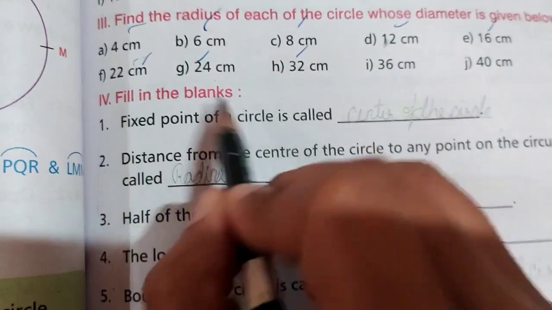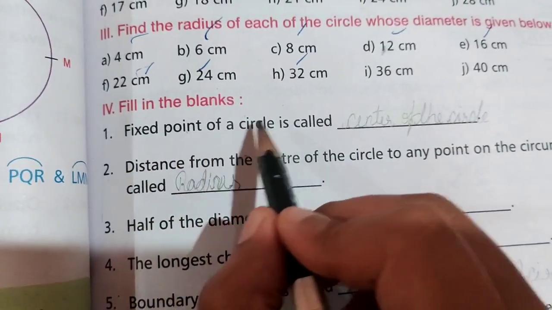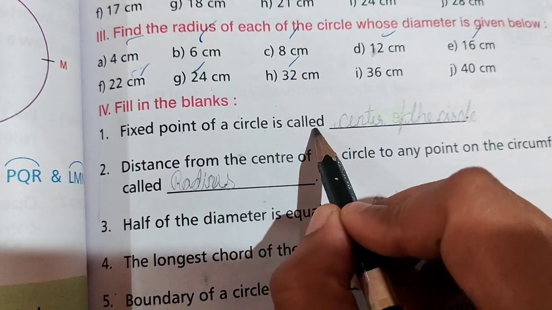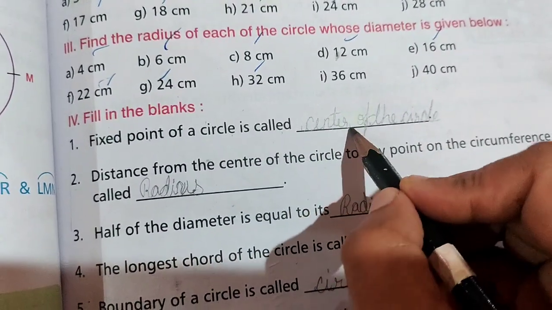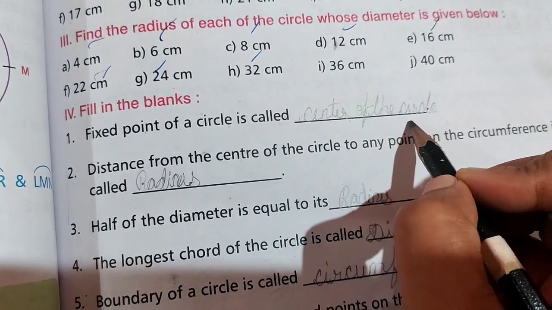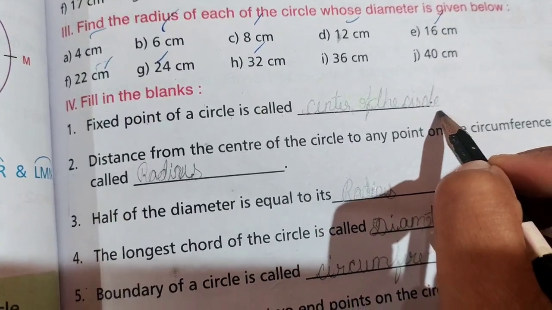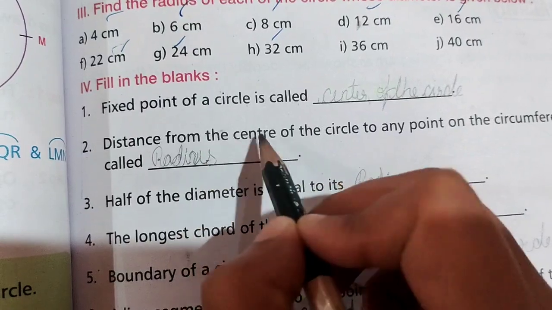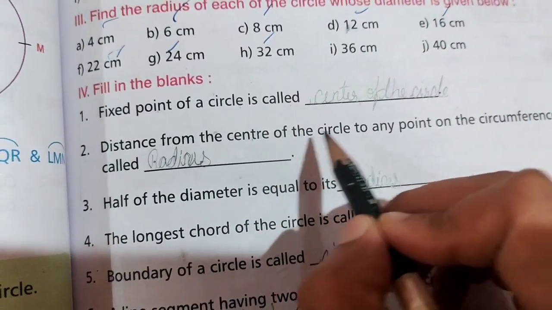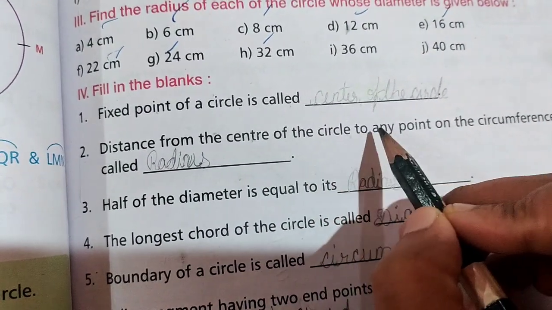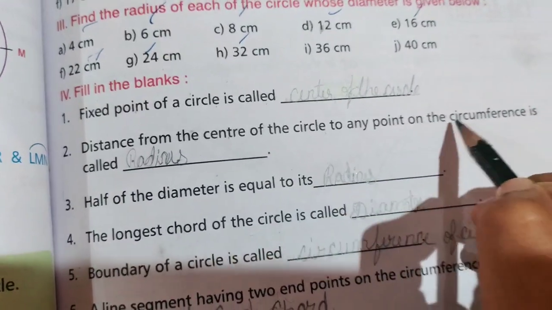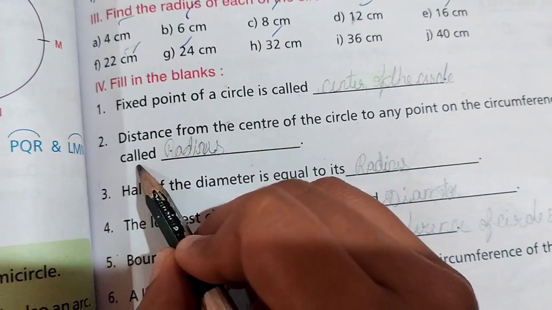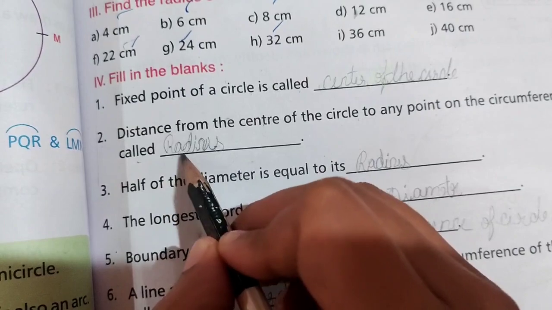Fill in the blanks. Fixed point on a circle is called center of the circle. Next, distance from the center of the circle to any point on the circumference is called radius.